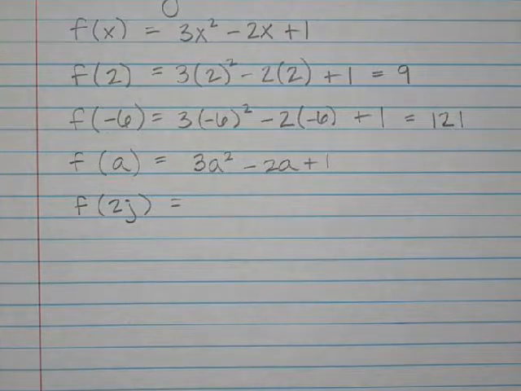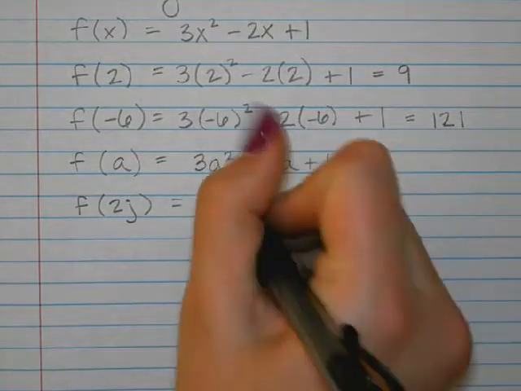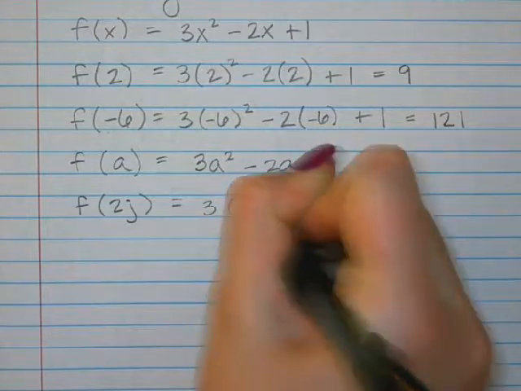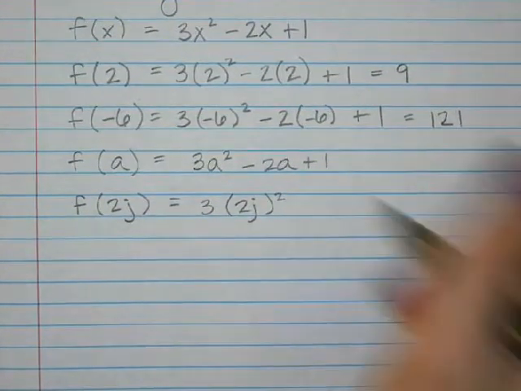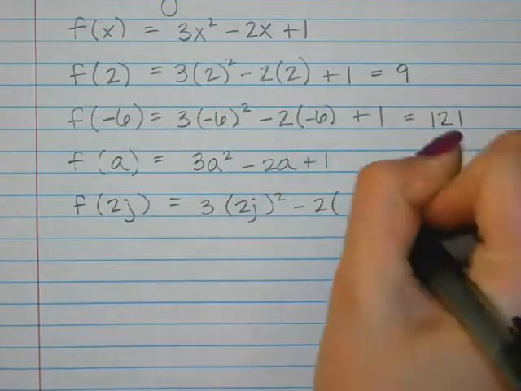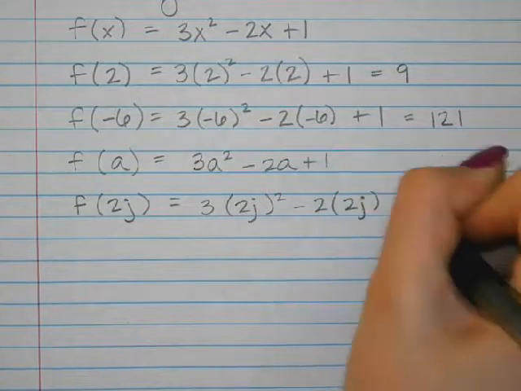3, and then 2j is in parentheses being squared, right? Minus 2 times 2j plus 1.